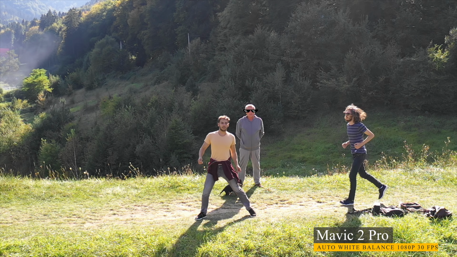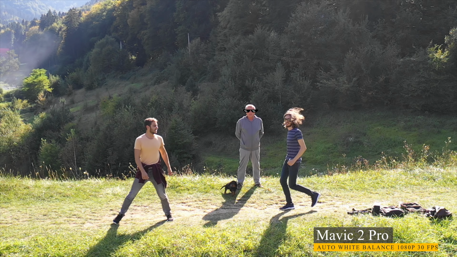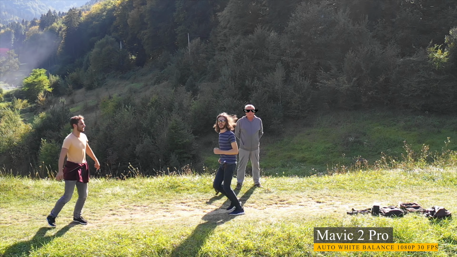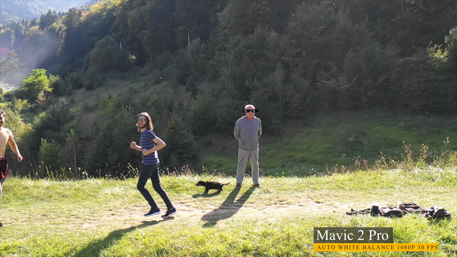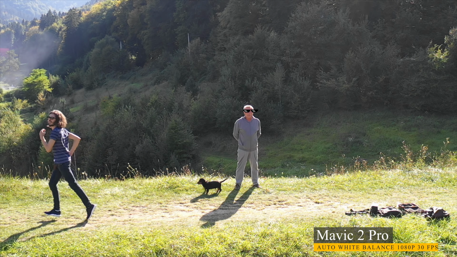To be noted that the maximum frames for the Full HD resolution for both Air and Mavic 2 is 120 frames per second, while the Mavic 1 has 96 maximum.